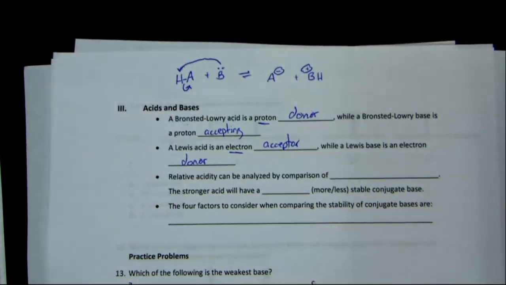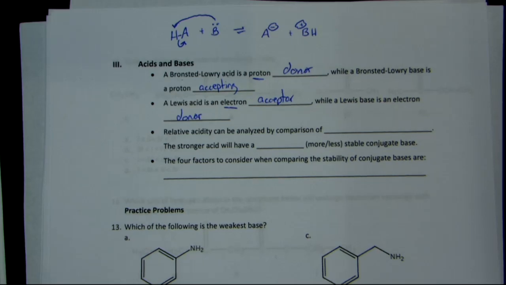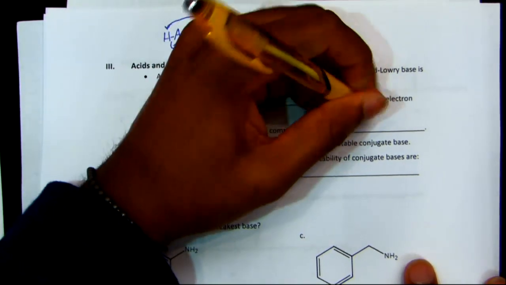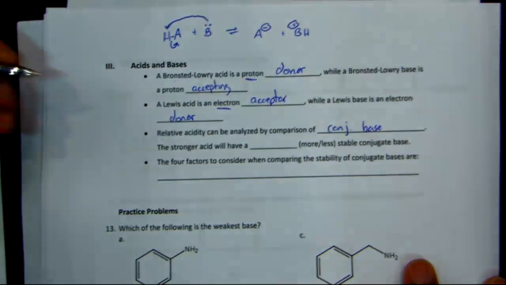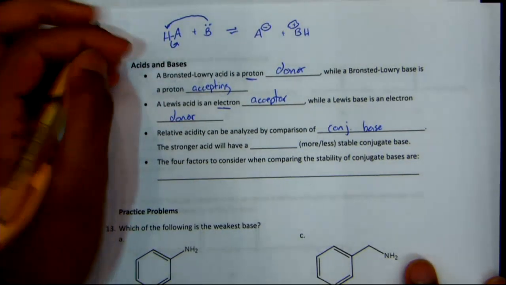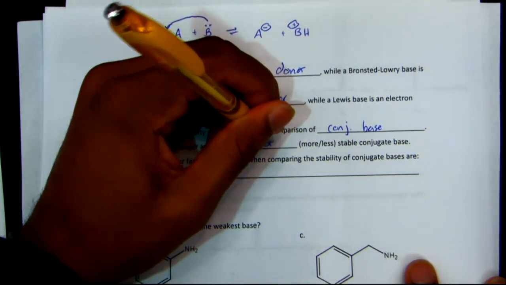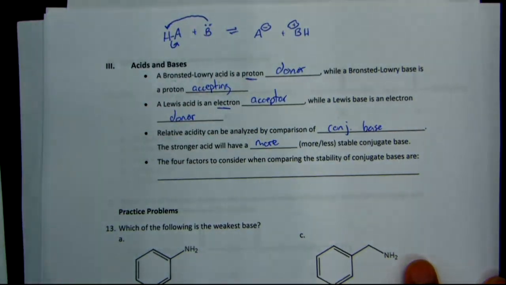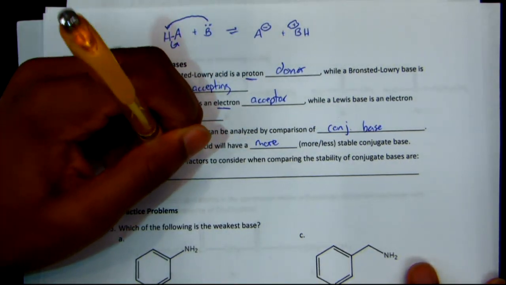I just mixed up the order. All right. So relative acidity can be analyzed by comparison of conjugate base. And the stronger acid will have a more or less stable conjugate base? Good. More. Nice.